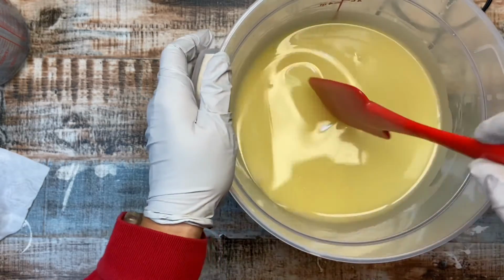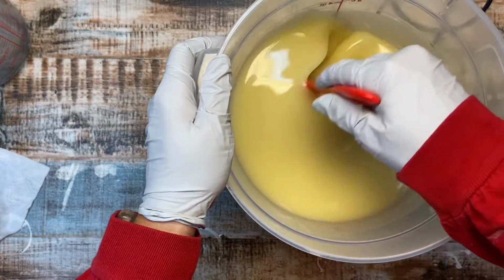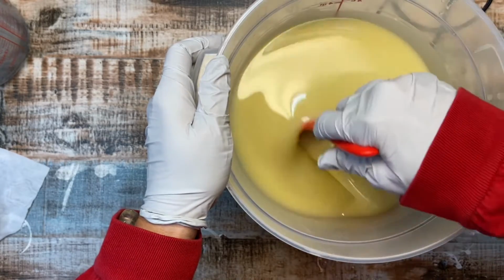Okay, we're using eucalyptus. It's our fragrance for today.